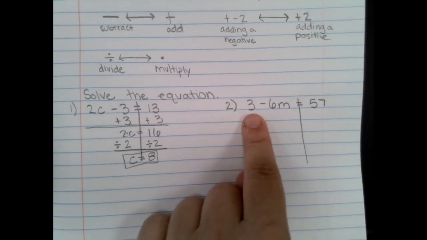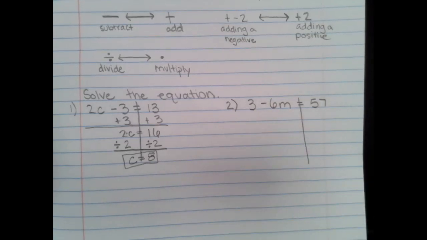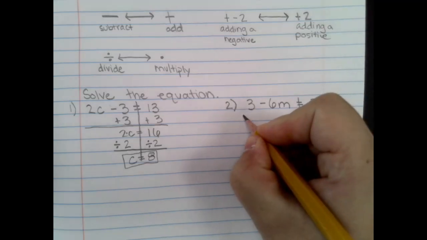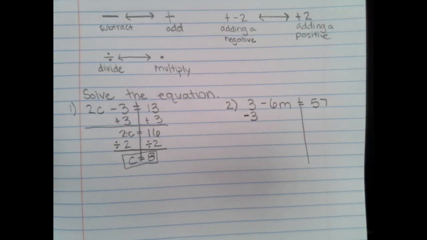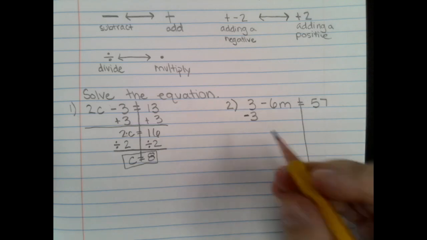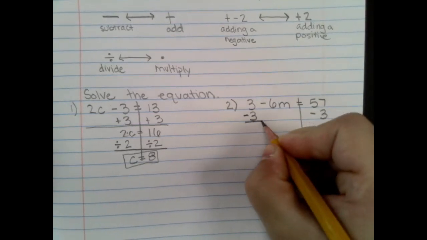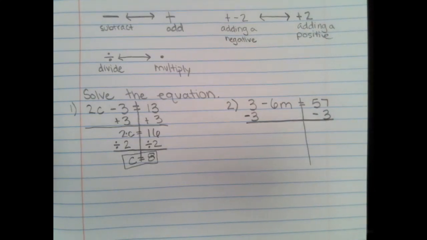Is this a positive or a negative 3? Positive. So how do I get rid of a positive 3? Yeah, negative 3 or minus 3. And do it on both sides. We're going to be really careful how we pull this work down.